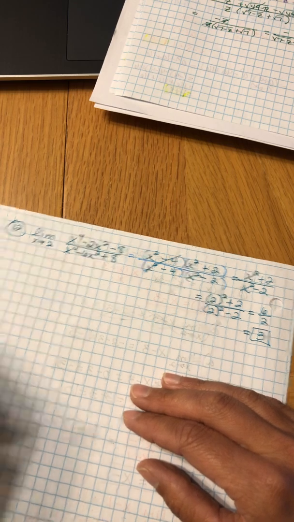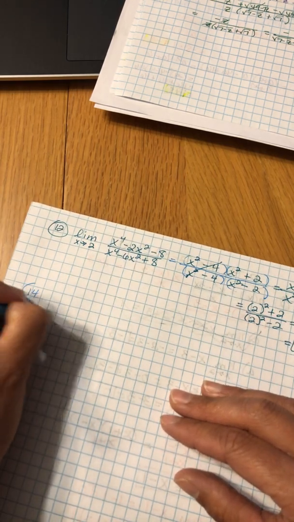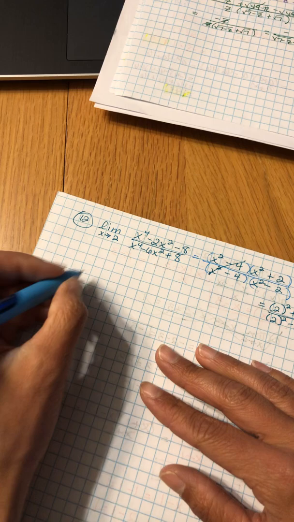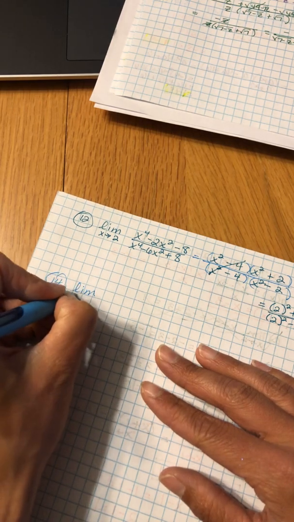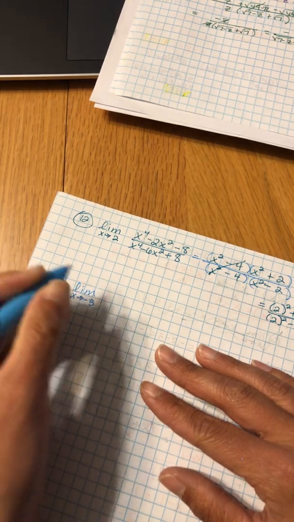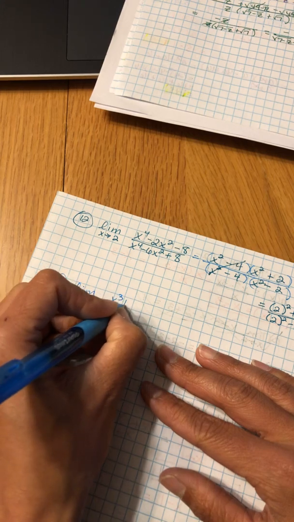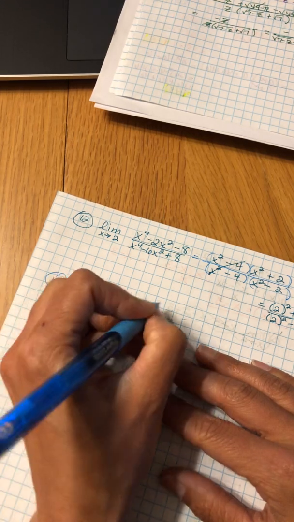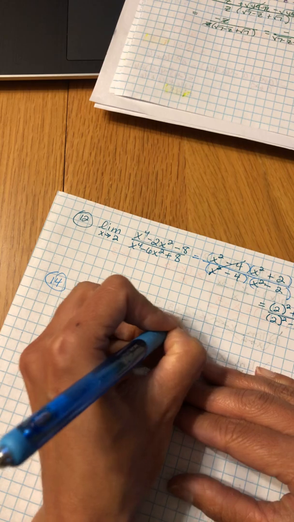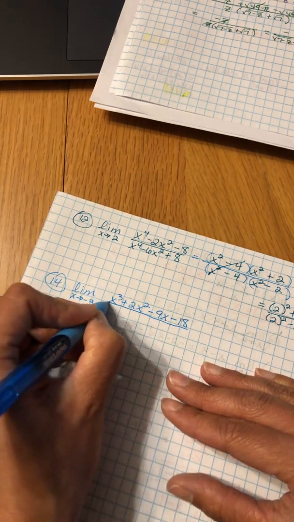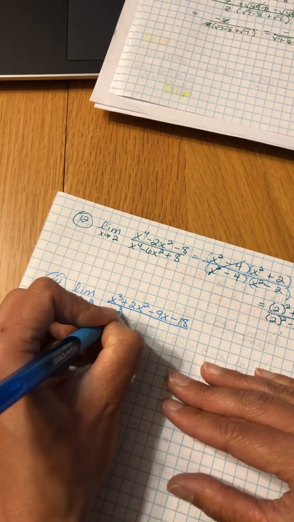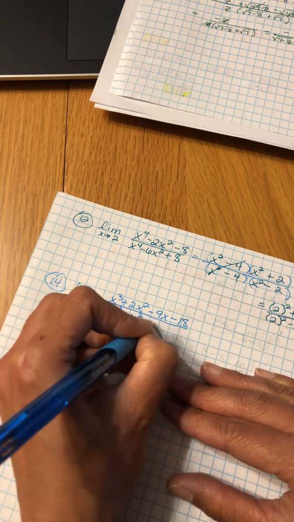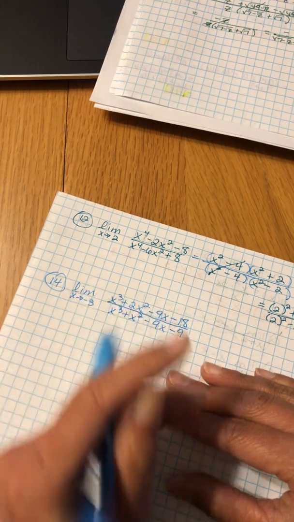All right, number 14. We are going to find the limit as x approaches -3 of x cubed plus 2x squared minus 9x minus 18 all over x cubed plus x squared minus 9x minus 9.